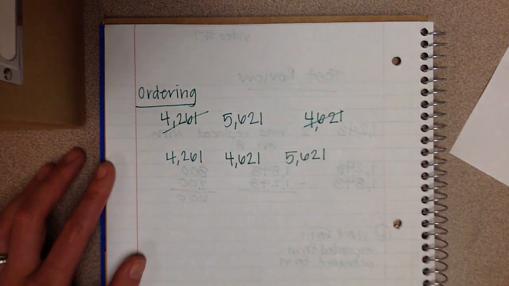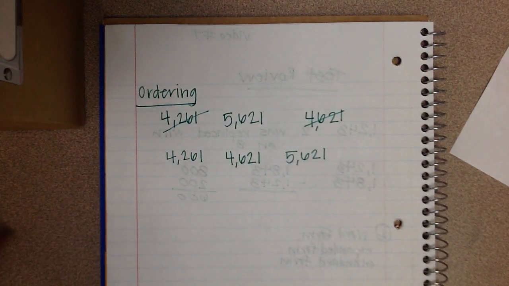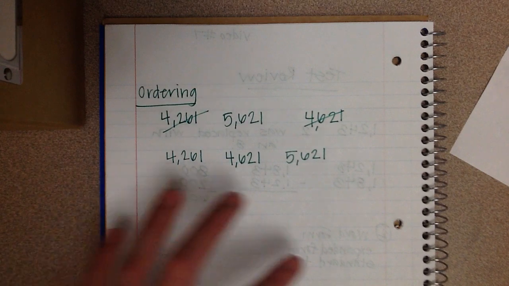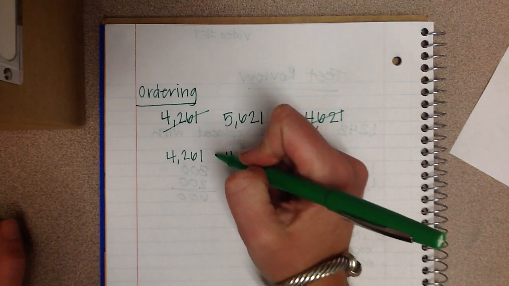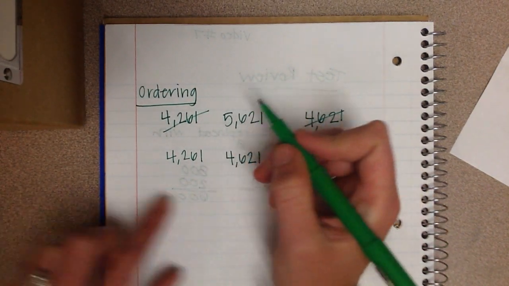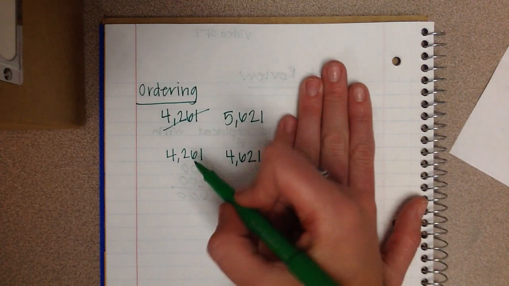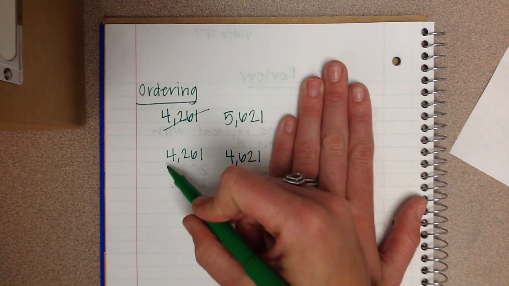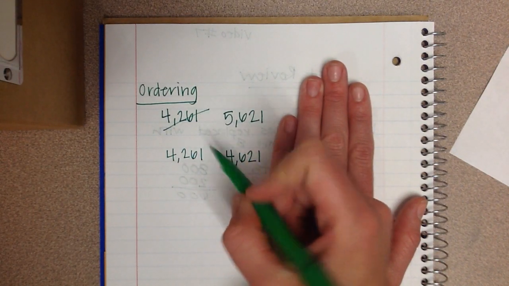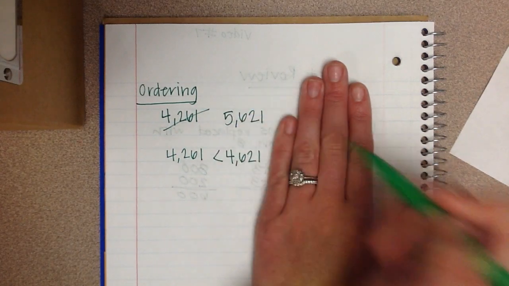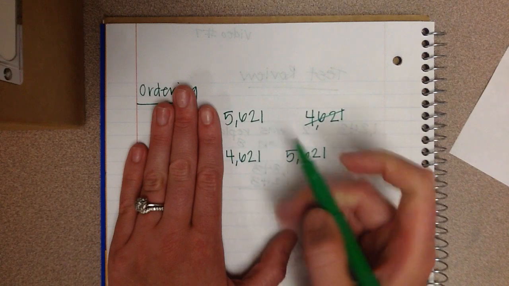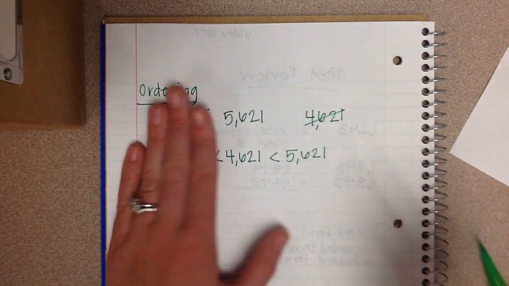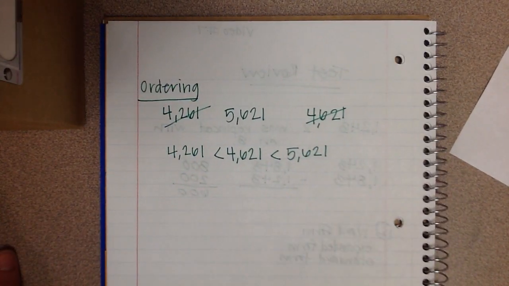So knowing how to order from least to greatest, okay? Also, if it asked you how to read it, if you could write on your test, and if it said from least to greatest, then let's think, what number is greater? This one or this one? 4,261 or 4,621? So it's going to look like that. What number is greater? 5,621. So then it would look like that.